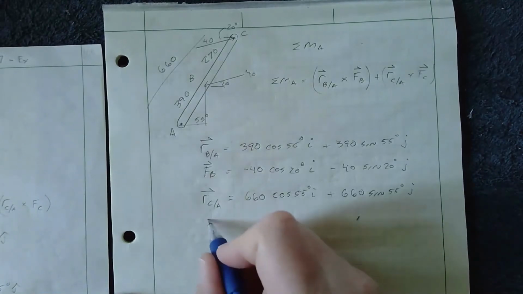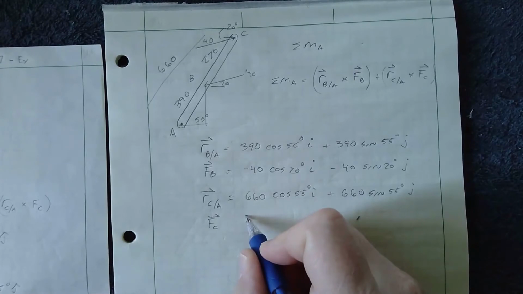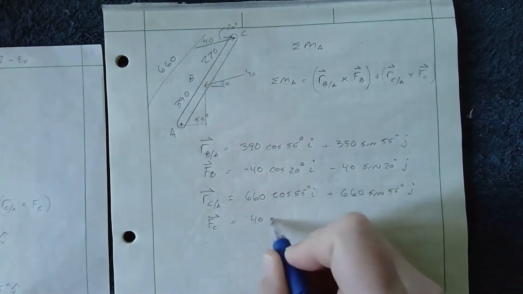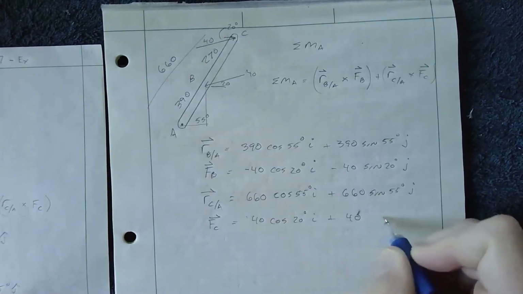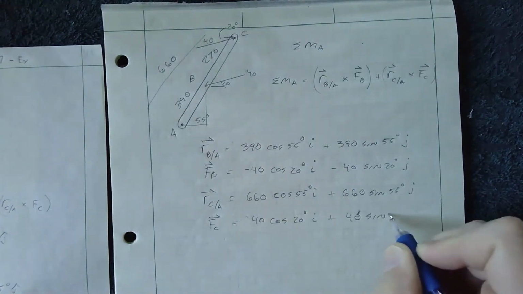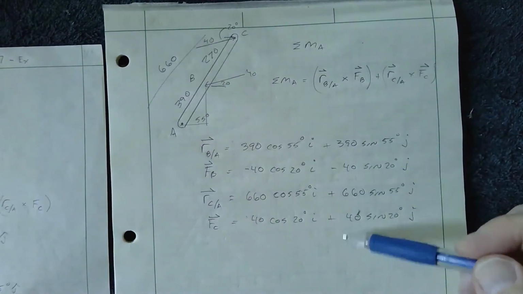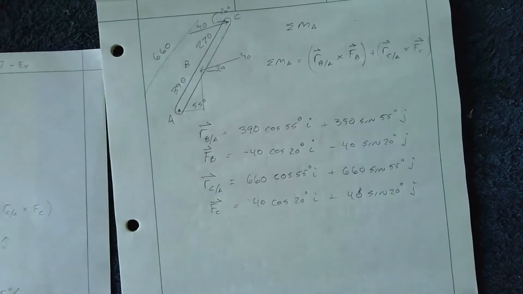Then we got force C, and that's going to be similar. Only since it's going up to the right, it's going to be positive. So it's going to be 40 cosine 20 degrees I plus 40 sine 20 degrees J. And there we have it. Okay, so we have all our components. Now, we just have to set them up.